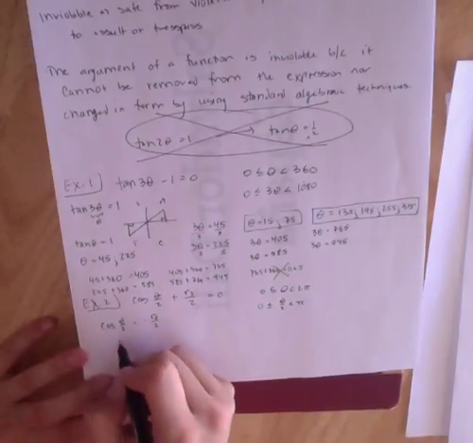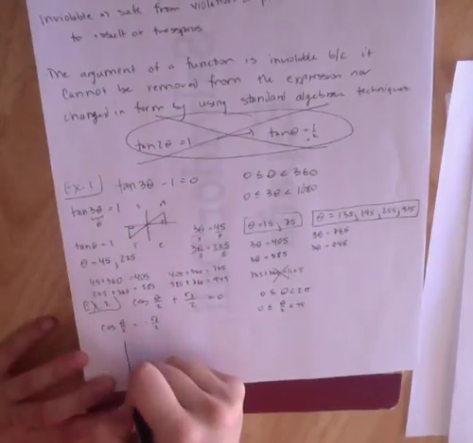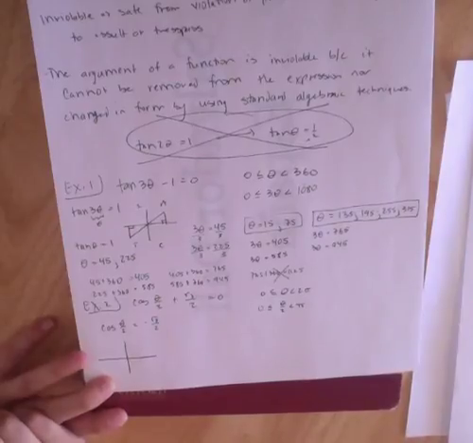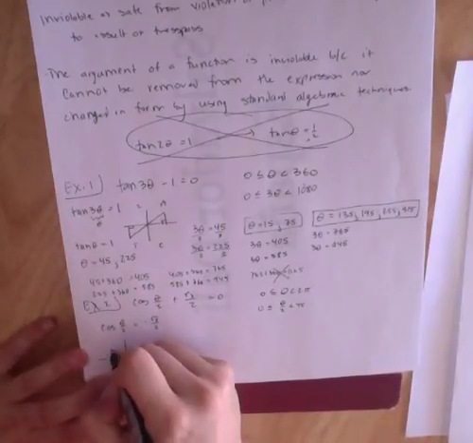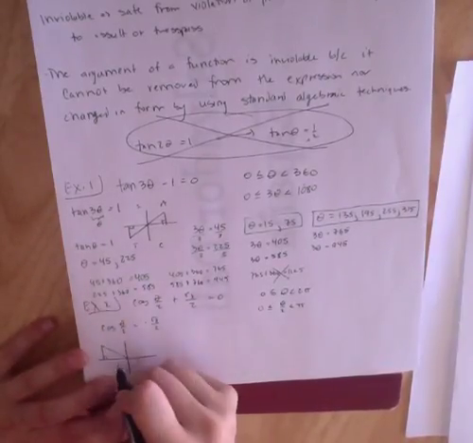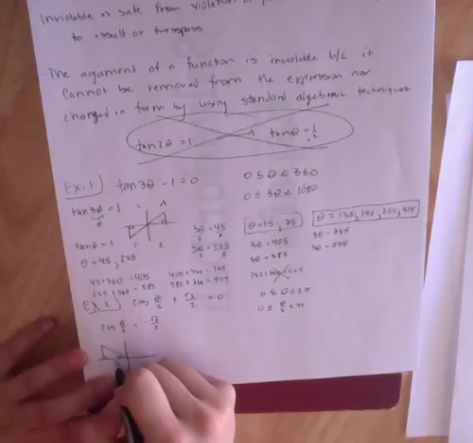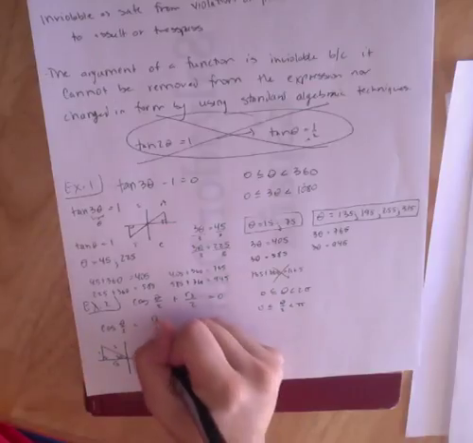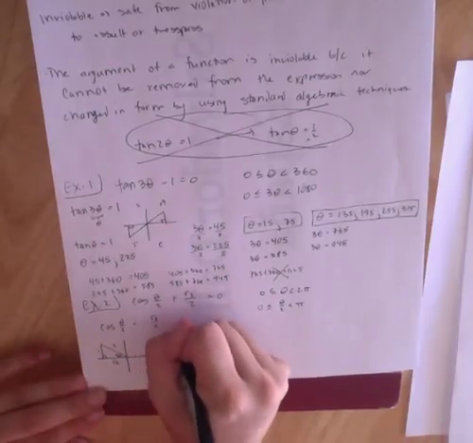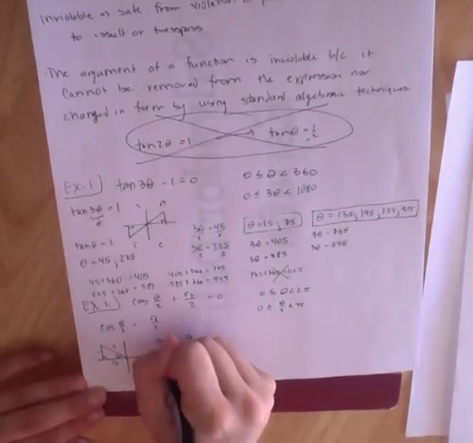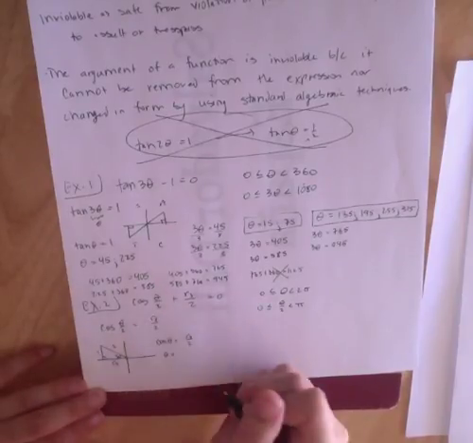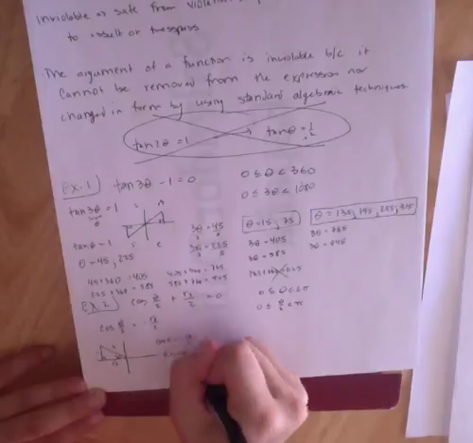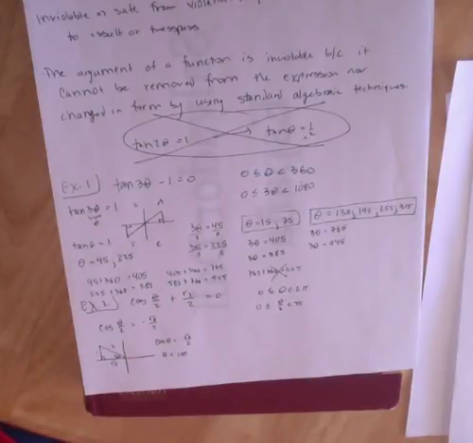Now we know that cosine is negative in these 2 quadrants, and we know that this relates to our 30, 60, 90 triangle. So we know that the cosine of theta equals negative root 3 over 2 when the angle is 150.